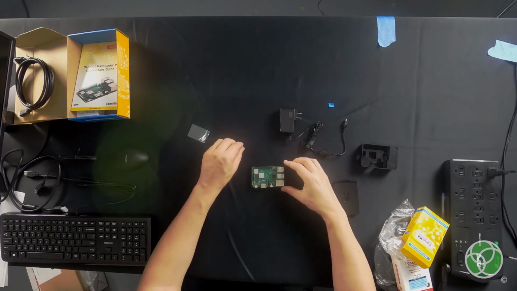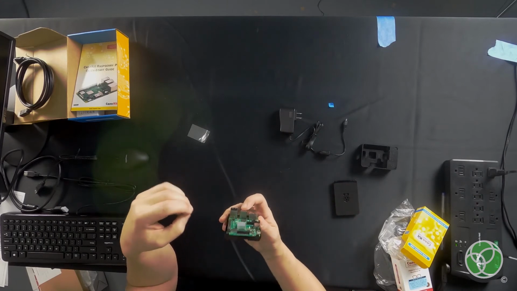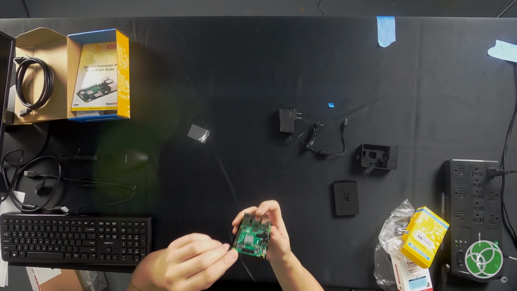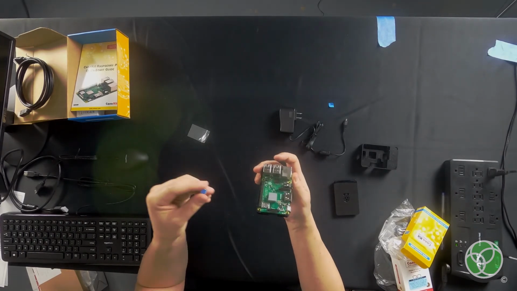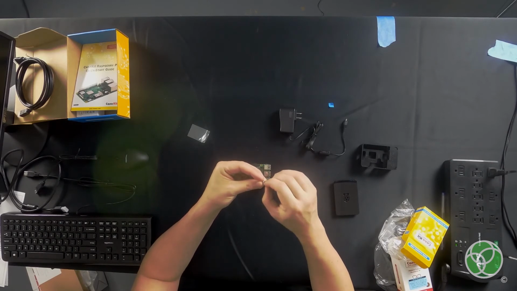There. The small heatsink goes right behind the middle USB port. There is a small chip there that is the video processor. Remove the backing as before and stick that on.